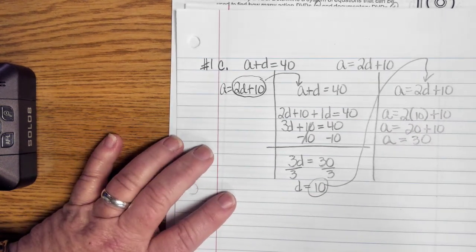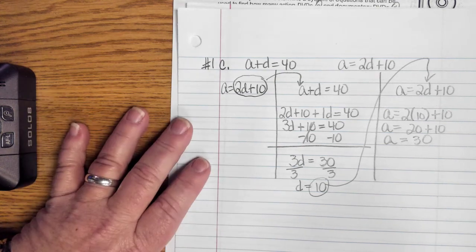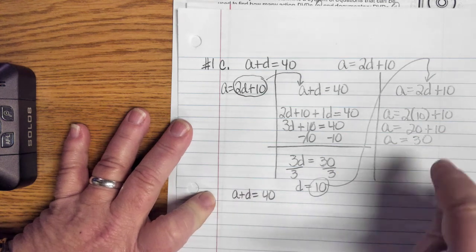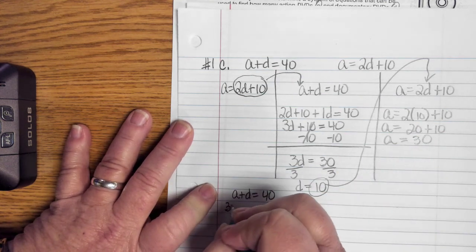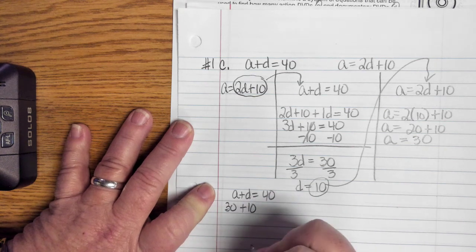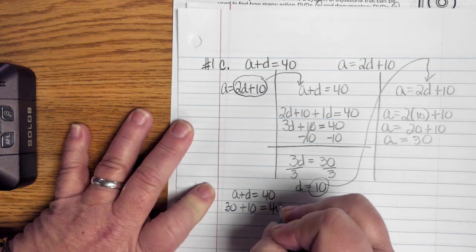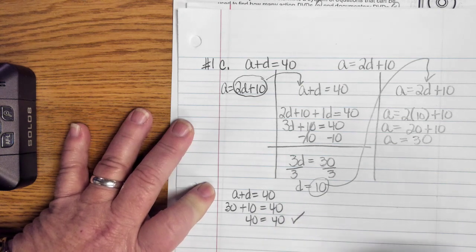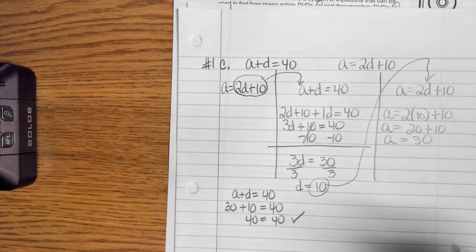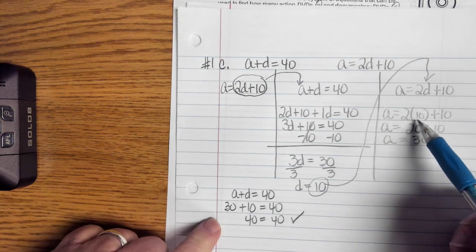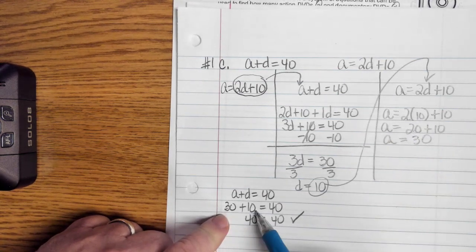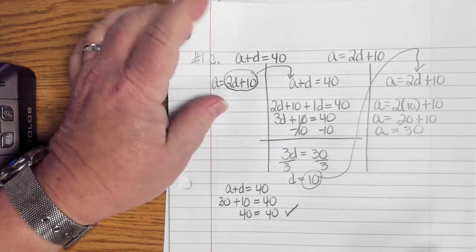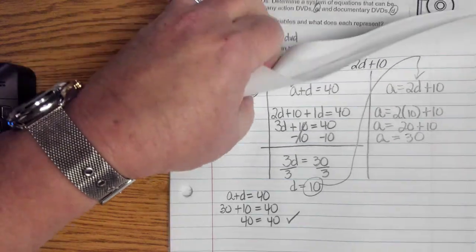So I'm going to do a check. I'm going to go back to the easiest one to do. A plus D is equal to 40. And if I take and substitute action DVDs plus documentary DVDs, that equals 40, and 40 does equal 40. Therefore, I have a check. And if you notice, my action DVDs obviously are 2 times the documentary plus 10 would be 30, right? So I've got my action in my thing, so I can answer my question over here.